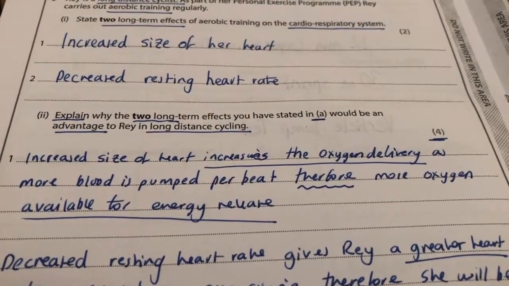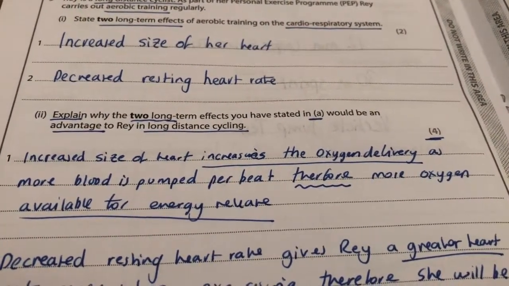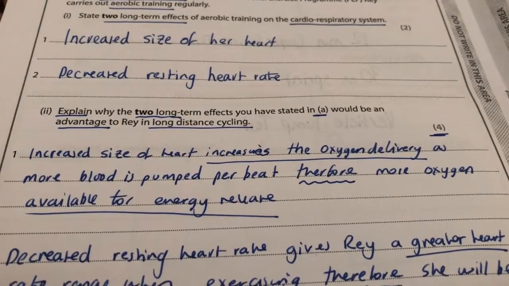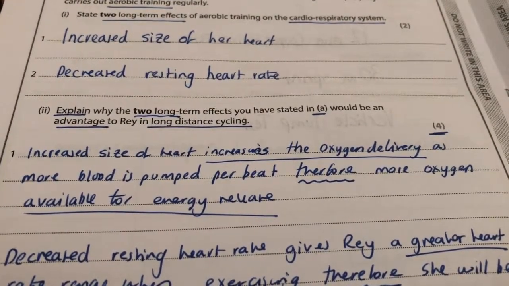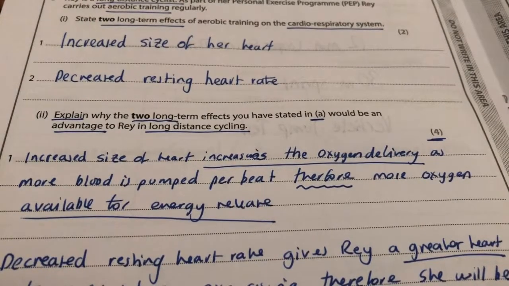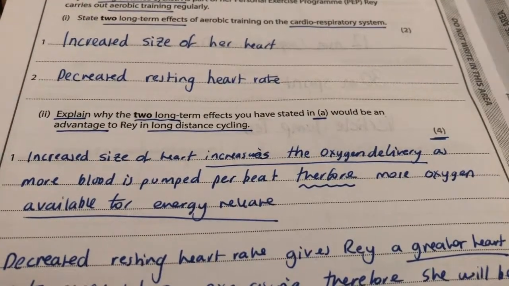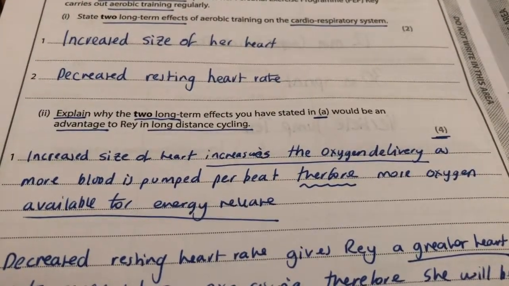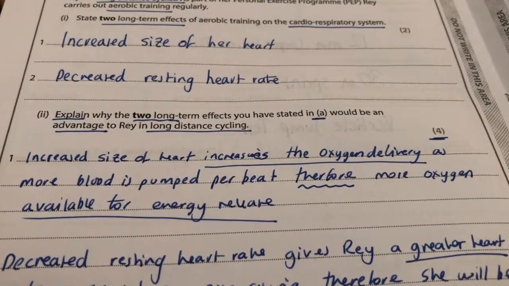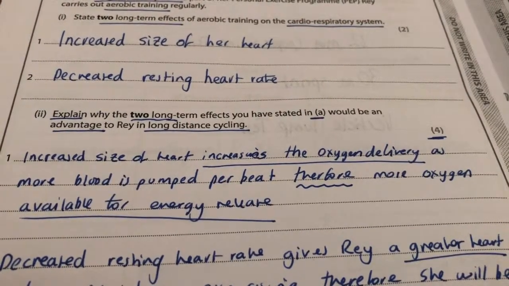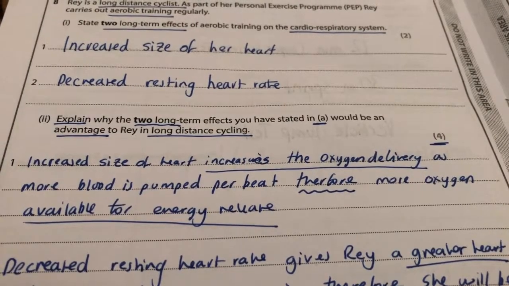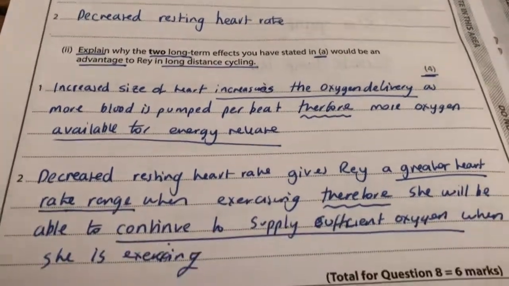So, increased size of heart increases the oxygen delivery as, so our connective, more blood is being pumped per beat. Therefore, more oxygen is available for energy release. So the heart's bigger, it's able to pump more oxygen around our body. Therefore, more oxygen is able to help create energy in the muscles when we're doing exercise.